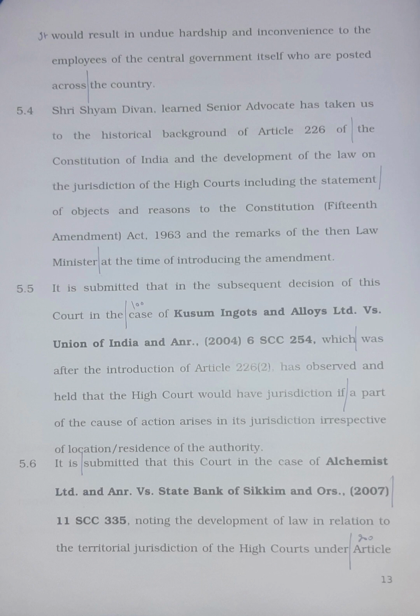It would result in undue hardship and inconvenience to the employees of the central government itself who are posted across the country. Shri Shyam Diwan, learned senior advocate, has taken us to the historical background of Article 226 of the Constitution of India and the development of the law on the jurisdiction of the High Courts, including the statement of objects and reasons to the Constitution, 15th Amendment Act 1963, and the remarks of the then Law Minister at the time of introducing the amendment.